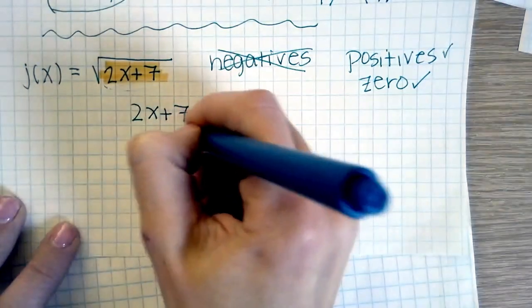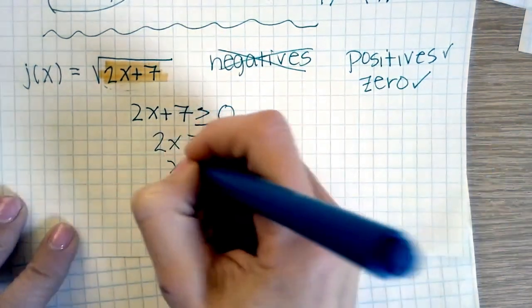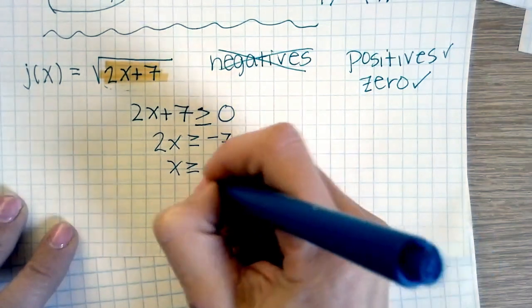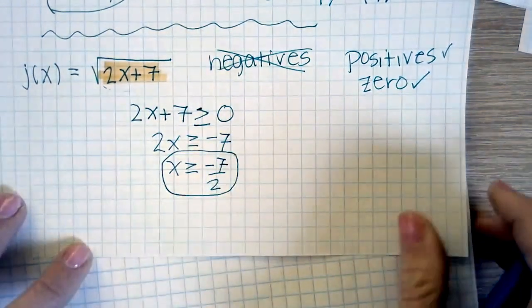So 2x has got to be greater than or equal to what? Negative 7 divided by 2. X has got to be greater than or equal to negative 7 over 2. Stop making decimals and mixed numbers. This is so beautiful. Let this be the way it is.